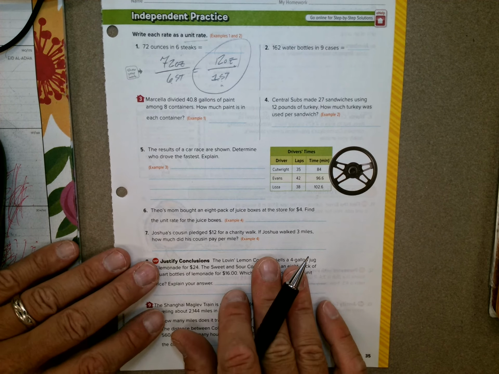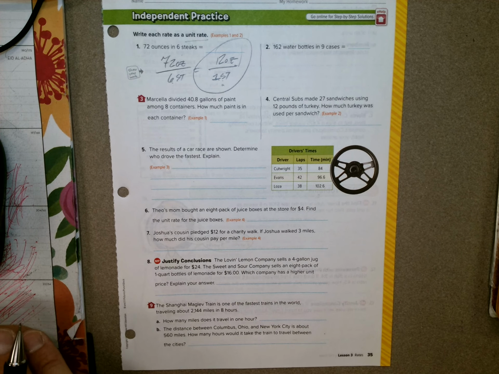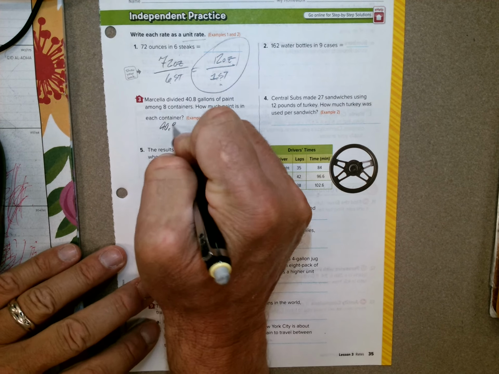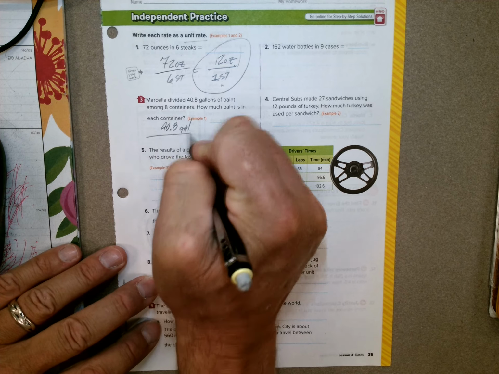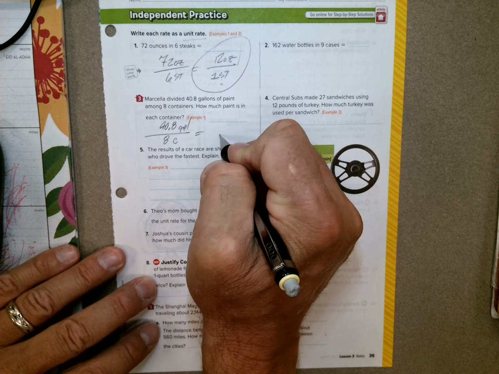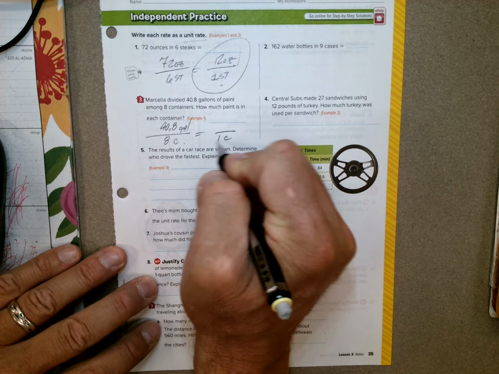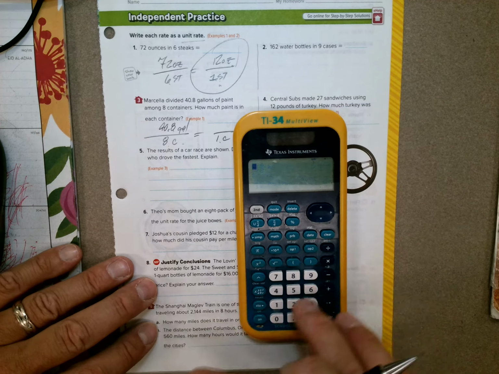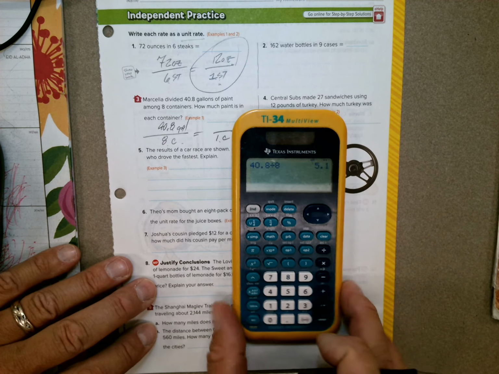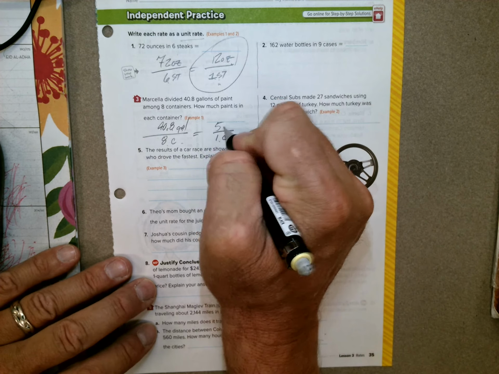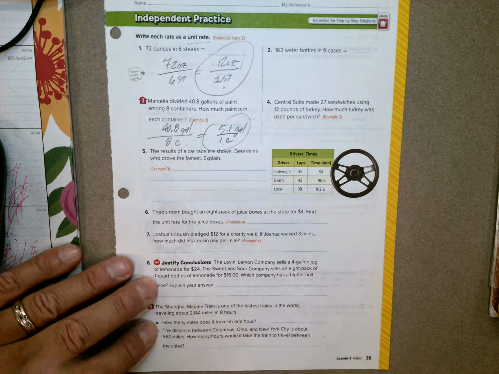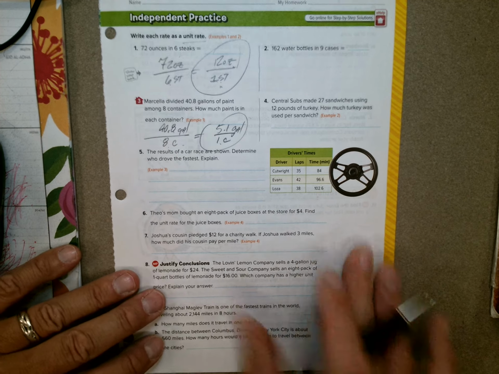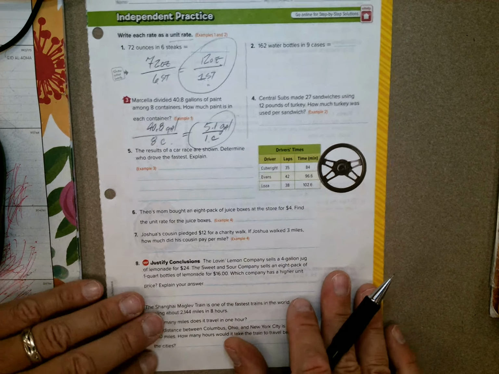Let's slide down to number 3. Marcella divided 40.8 gallons of paint among 8 containers. How much paint is in each container? Okay, so if we start with 40 and 8/10 gallons, and we split it up into 8 containers, what are we getting in 1 container? Divided by 8, 40 and 8/10 divided by 8, and let's see what that is. So if we divide that by 8, we get 5 and 1/10 gallon per container. Yep. Rely on your calculator. Make sure you're labeling, okay?